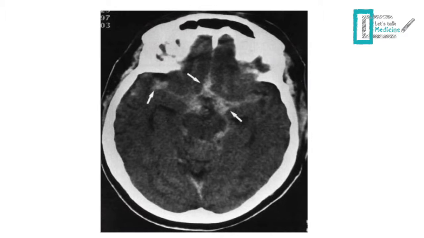This is a non-contrast CT picture, and you can see that the patient has a subarachnoid hemorrhage, or hemorrhage within the ventricles. The important thing to mention here, remember we said we use a non-contrast CT: if we had used a contrast, we couldn't differentiate whether this is a hemorrhage or the CSF within the ventricles. That's why we use a non-contrast CT.